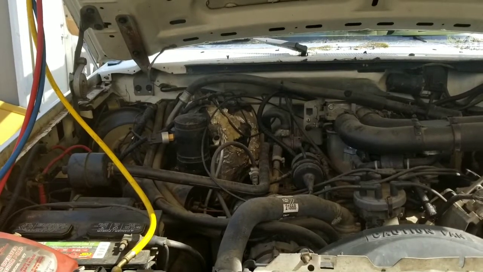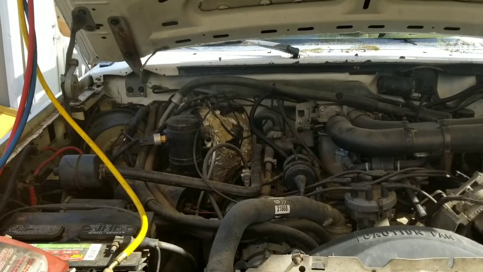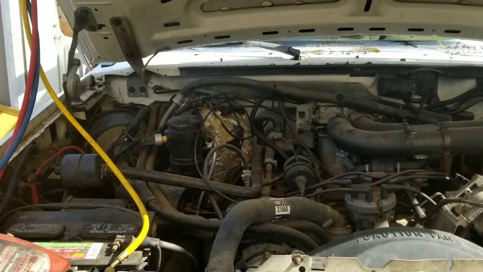I kind of get frustrated when I see so many people with their windows down when it's 105, 108 degrees out, when it's something this simple to fix.